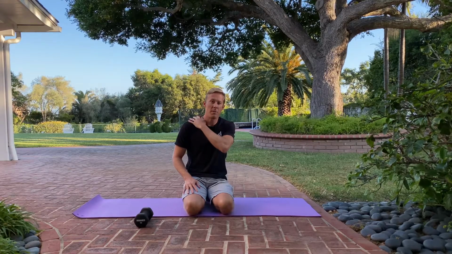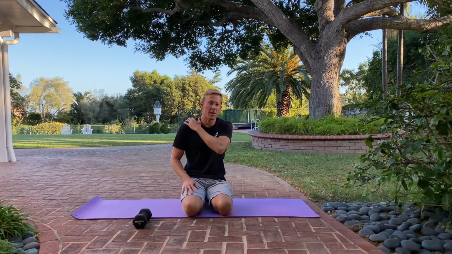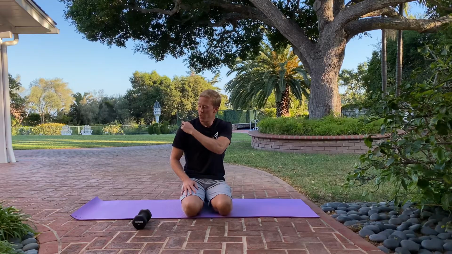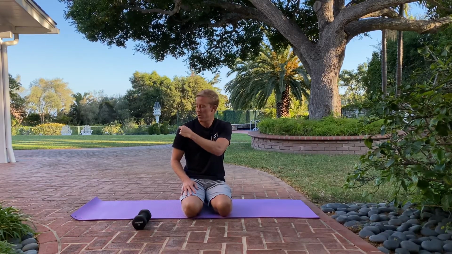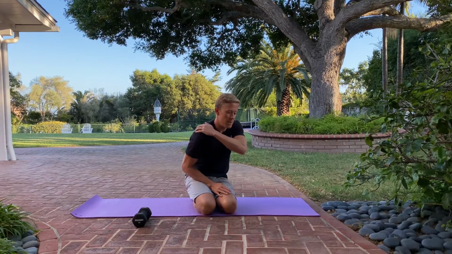We have supraspinatus, which runs sort of here on the top. It's underneath our trapezius muscle, so you can't actually touch it. But it runs through, and its tendon goes underneath this bone here on the top of your shoulder, and then it attaches out here. And then we have two muscles on the back, infraspinatus and teres minor. And then on the front side of the shoulder blade where you can't touch is a muscle called subscapularis. So your rotator cuff is four muscles.